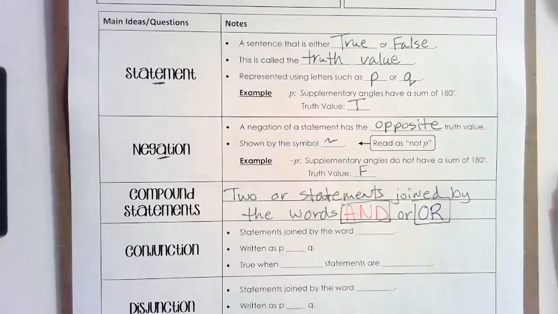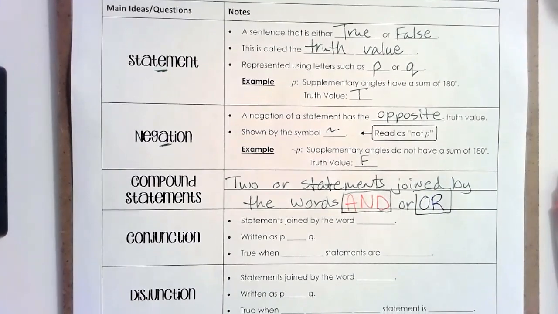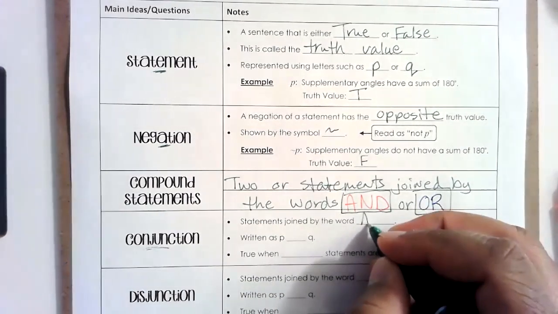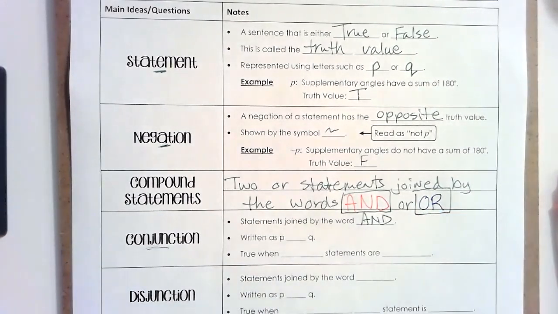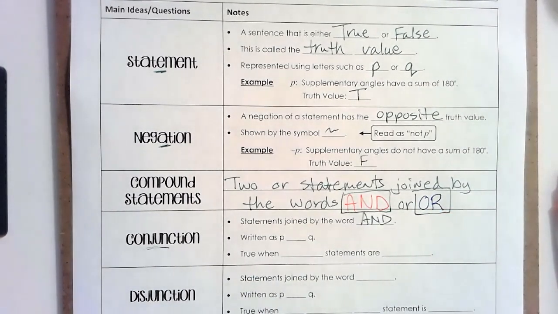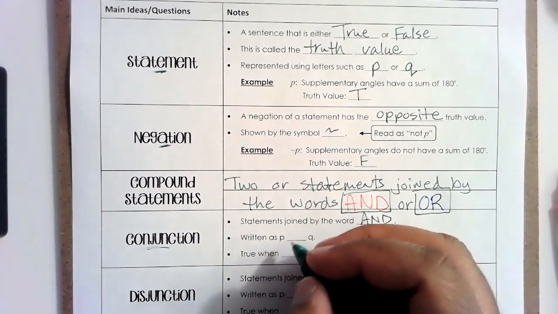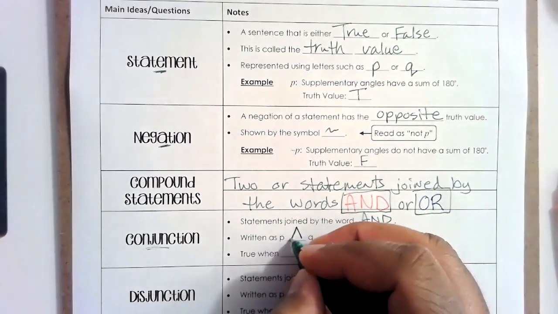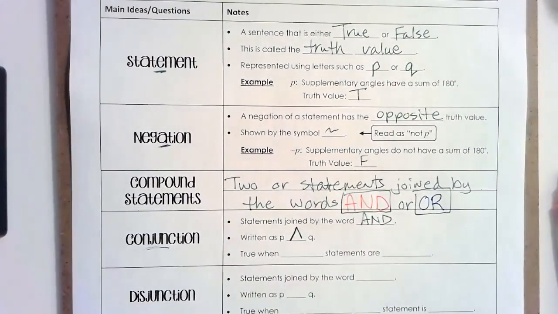Taking a look at a conjunction here, hopefully the word that jumps out at you is statements joined by the word and. I realize the or up here doesn't show all that well in the blue, but you get the idea. There's a symbol for that and statement, and that symbol is like so.